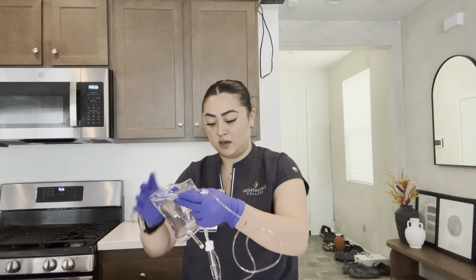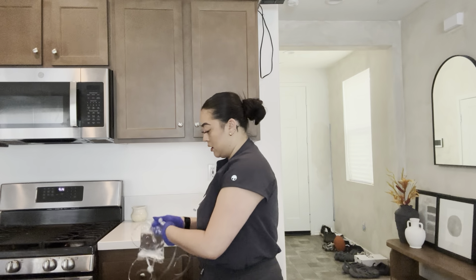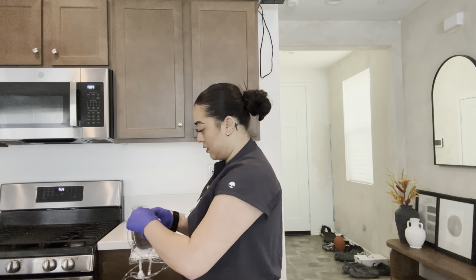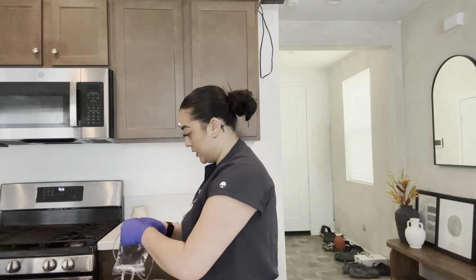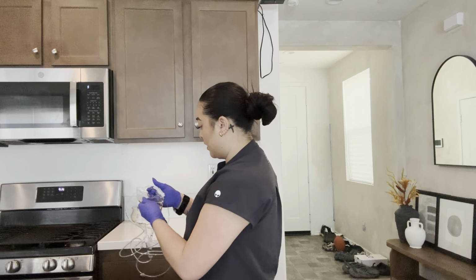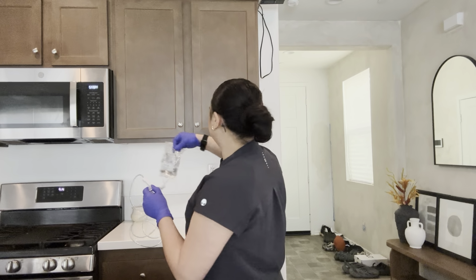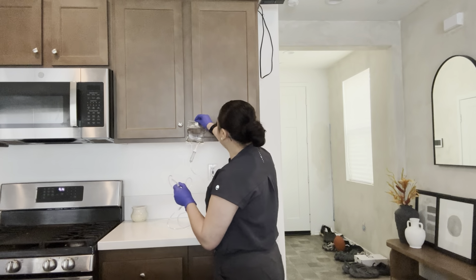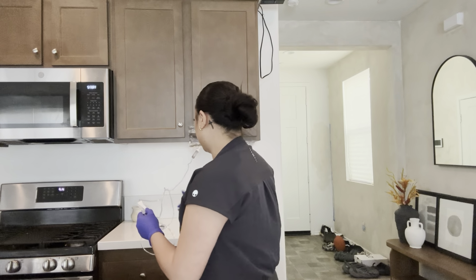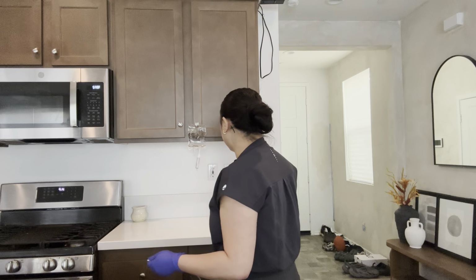And I am going to prime this because we don't want any air being injected into the patient. So I'm going to go ahead and just get the cap off there. We want to make sure that we hang this about 30 inches above the patient. So I'm just going to put that right there. I don't have an IV pole. And I'm just going to get ready to prime here.